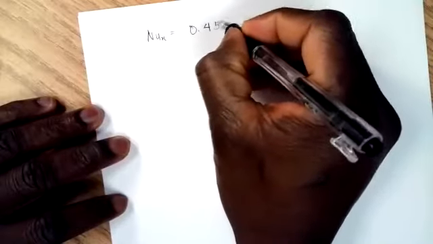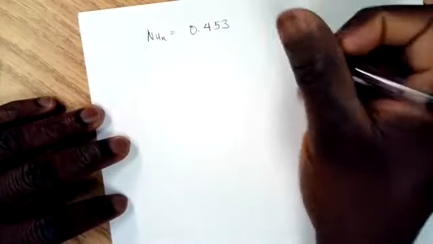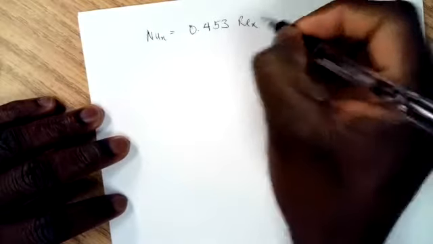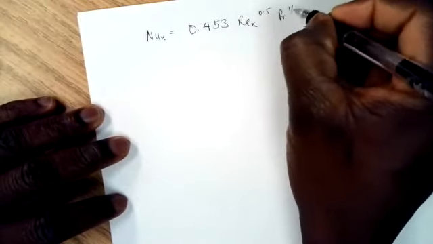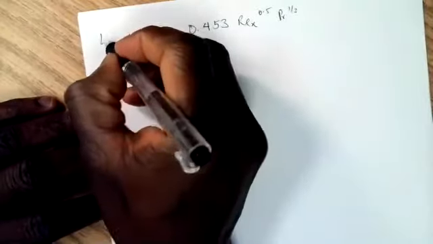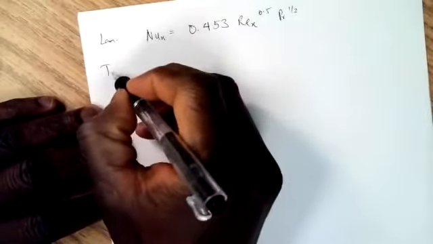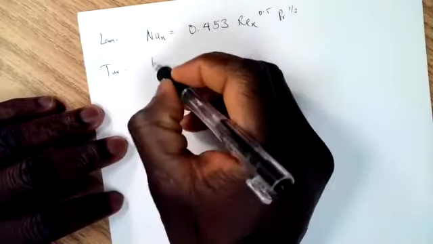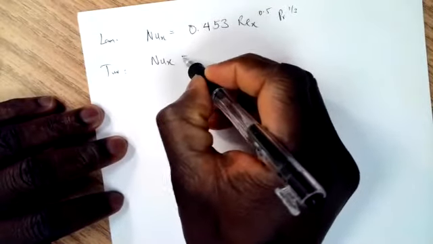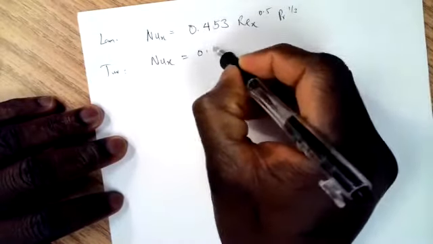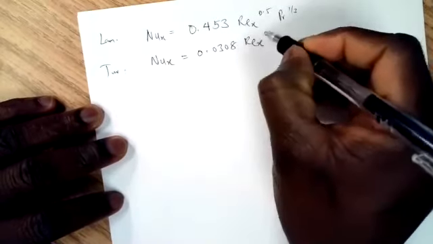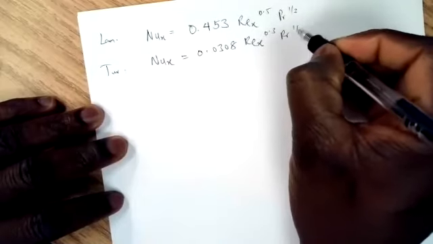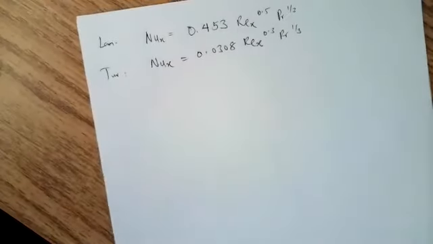So the expression for this also, once again, there's a lot of math in the background, okay? But we can afford to just write them out. This is for laminar, and then for turbulent, we have this to be 0.028. Okay.